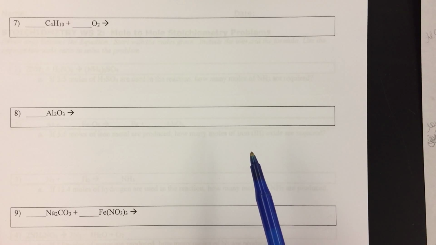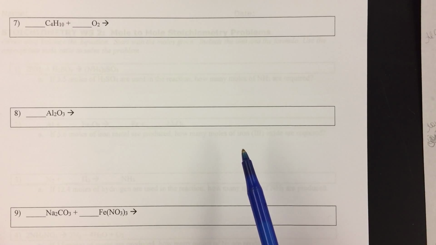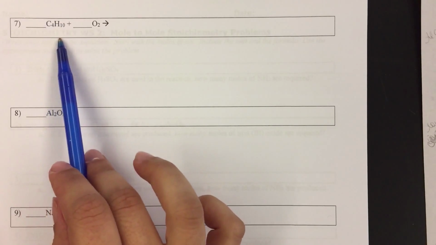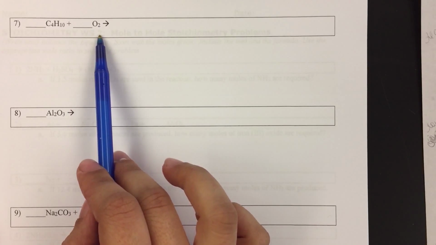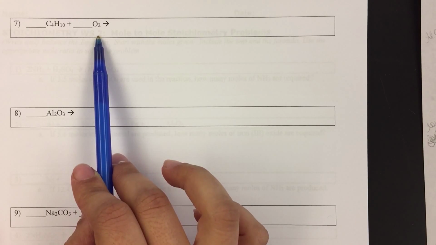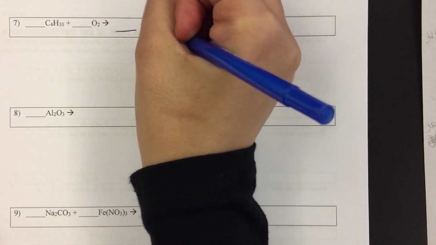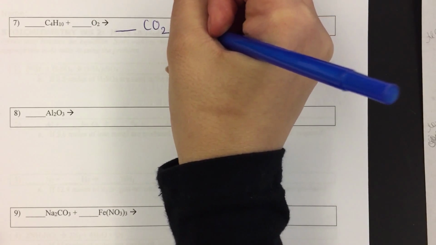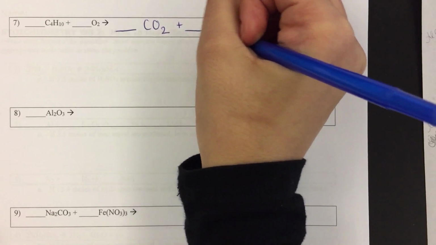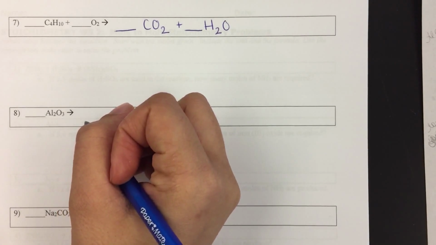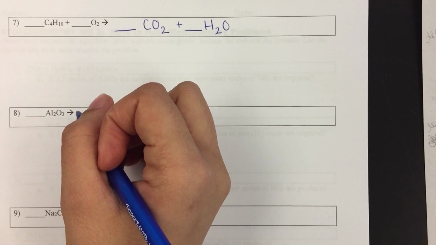So in these three situations, really quickly, I have carbon-hydrogen reacting with an oxygen, which tells me this is a combustion reaction, so I know they're going to produce carbon dioxide and water. Okay. And then here we have a decomposition reaction.